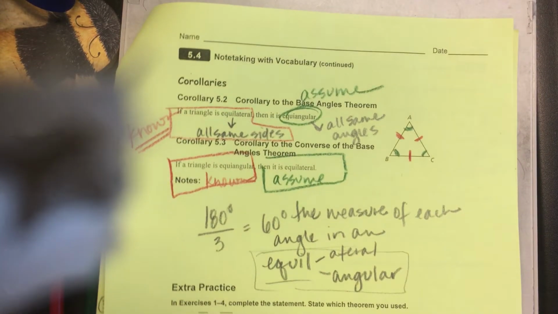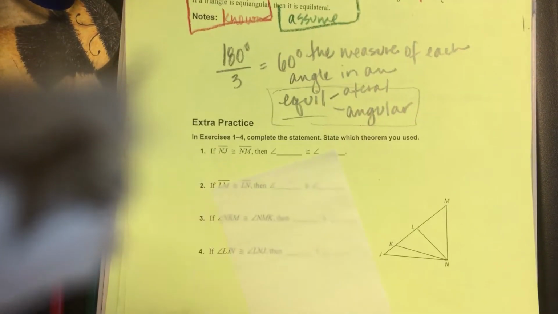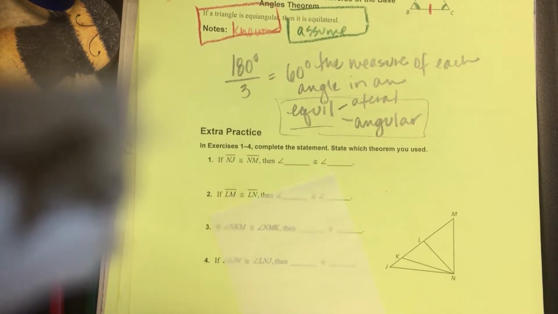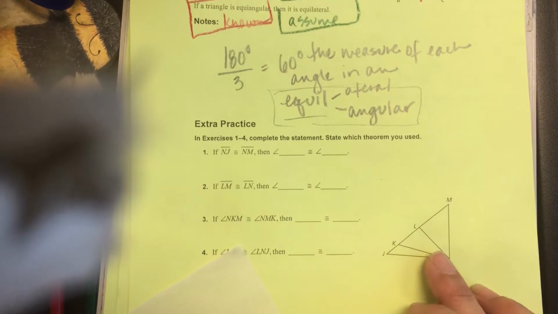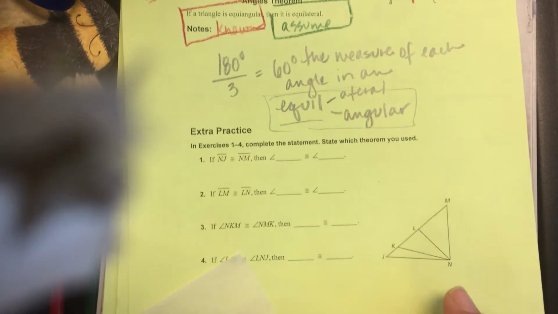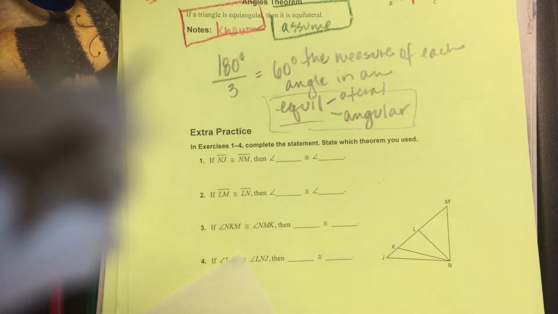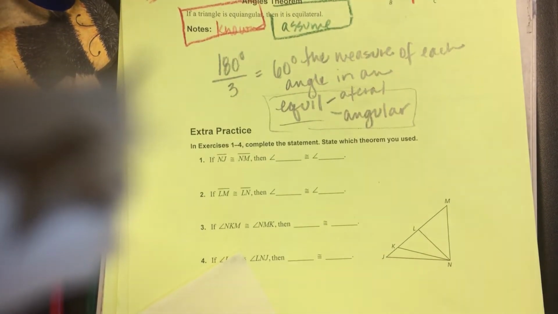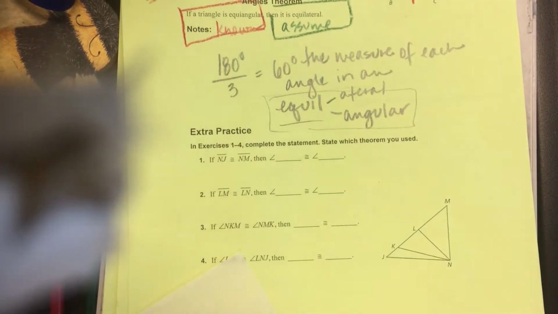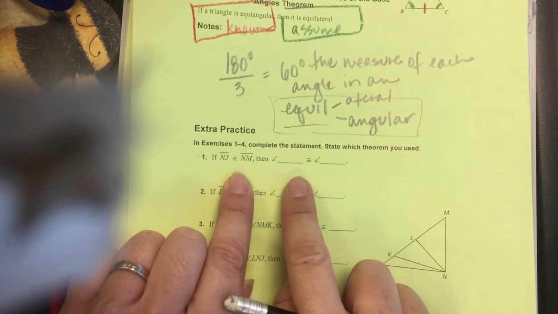I'm going to go down to the extra practice, and I gave you guys the small piece of patty paper. We're going to use this because in this drawing, you can tell there's a bunch of different triangles, and they're looking at a whole bunch of different parts of the triangles. So I want to use the patty paper just to trace over what each problem is giving us so we can make some decisions about what we can assume. So we're going to get a known, and then we need to figure out what we can assume.